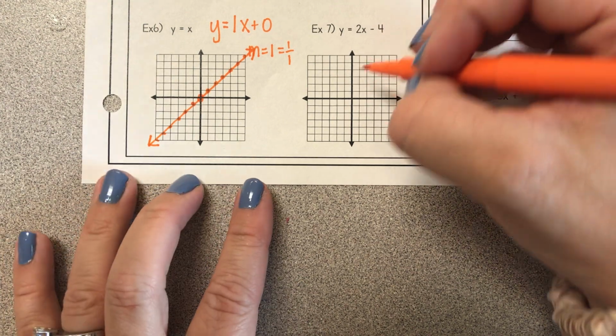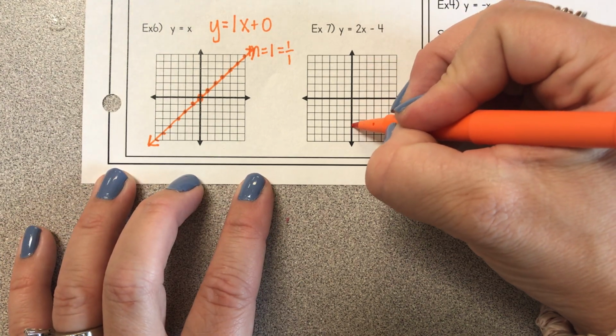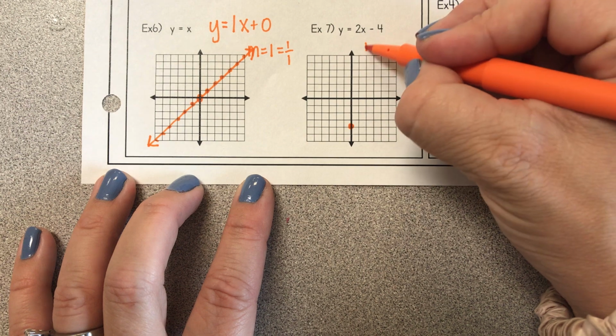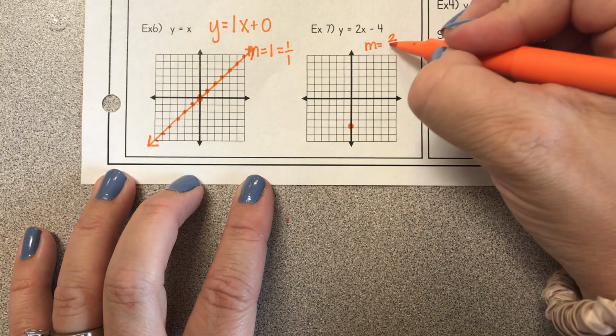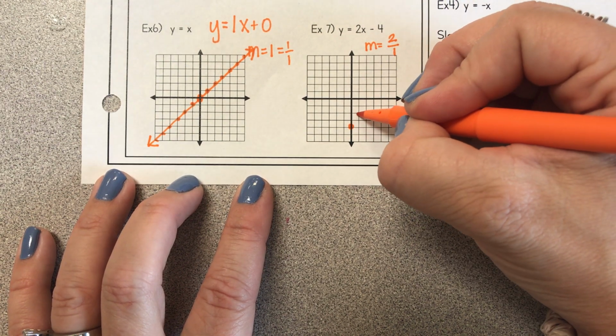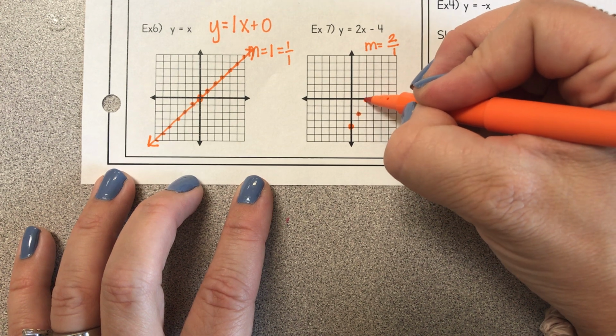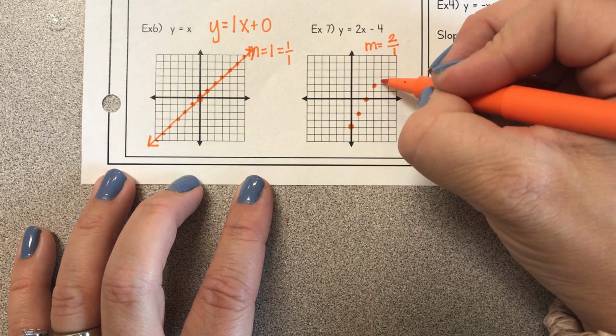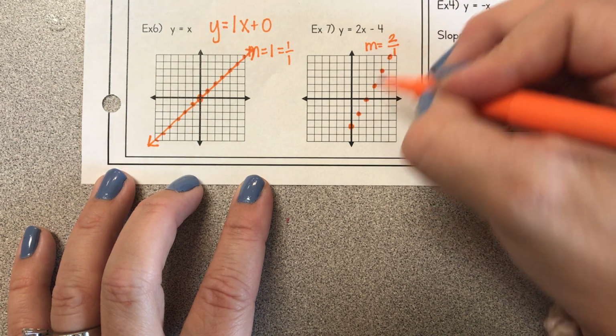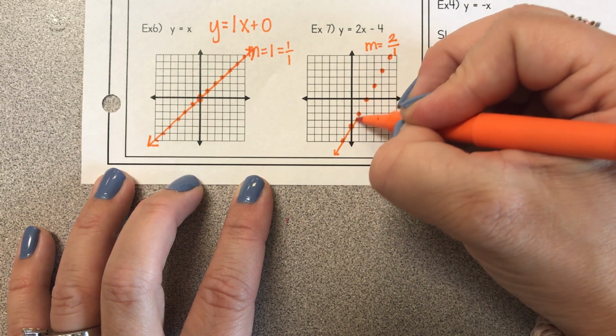And then this last one, we're going to start at -4. And my slope is 2, and I can write that as 2 over 1. Rise 2, run 1. Rise 2, run 1. And connect the dots.